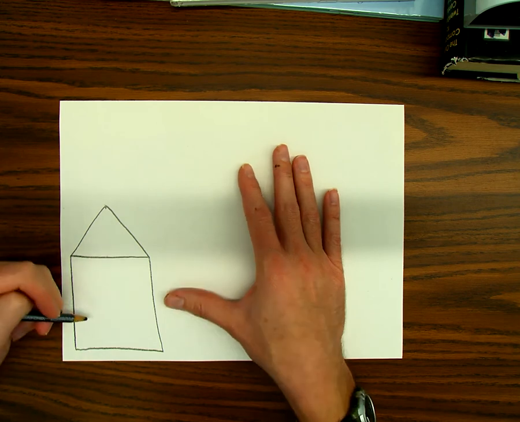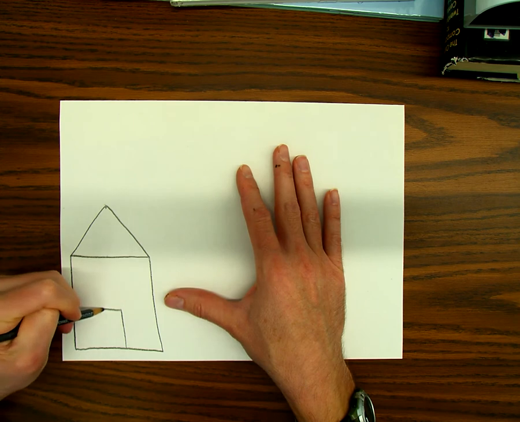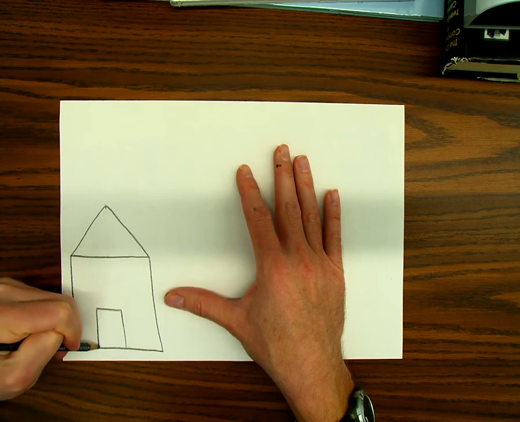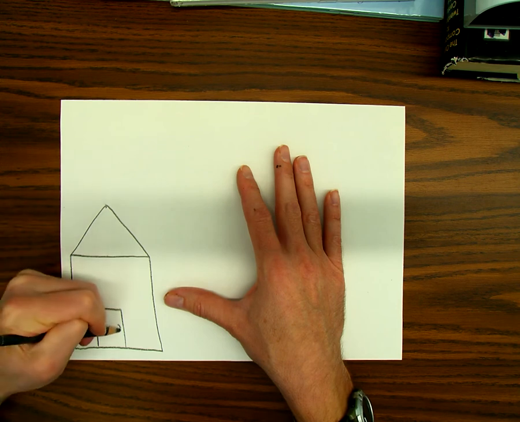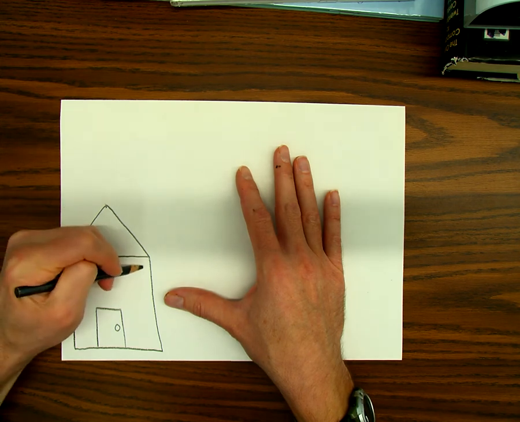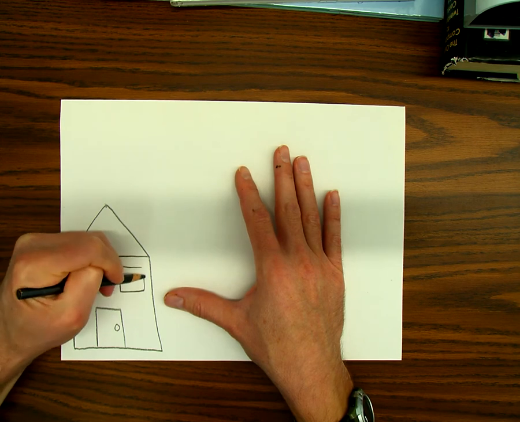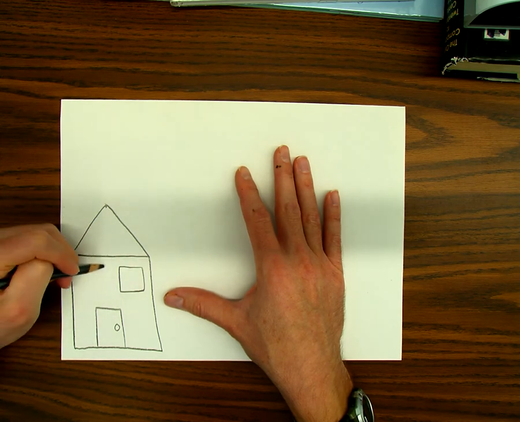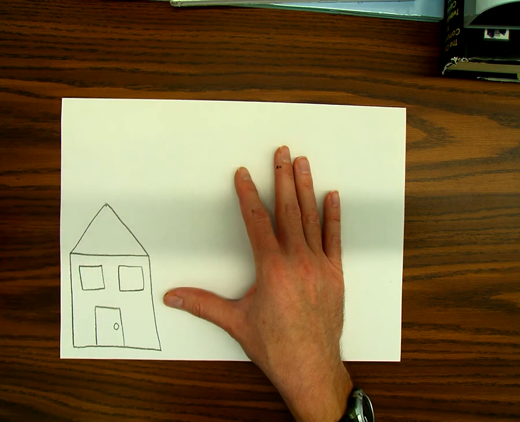So what kind of shape should we have for the door? Because this is a house. You're right, let's do a rectangle. Rectangles are longer than squares. And then we'll probably need a circle for the doorknob. That's our door. Now let's do a couple of either squares or rectangles, whatever you want, for your windows. I think we could probably fit two of them in there. There we go.